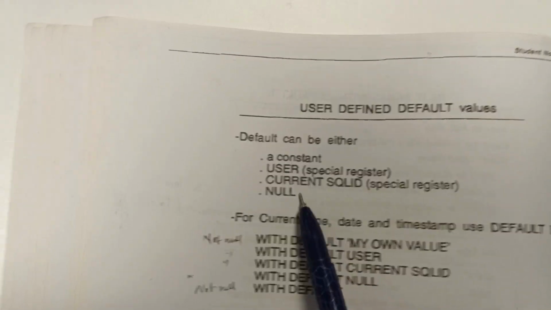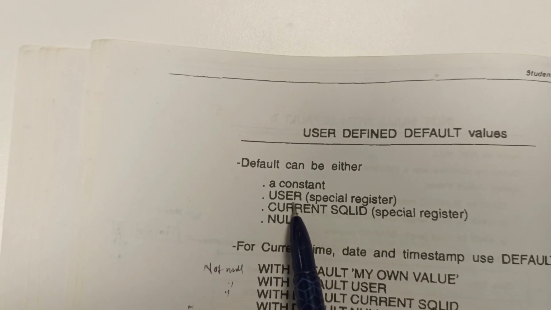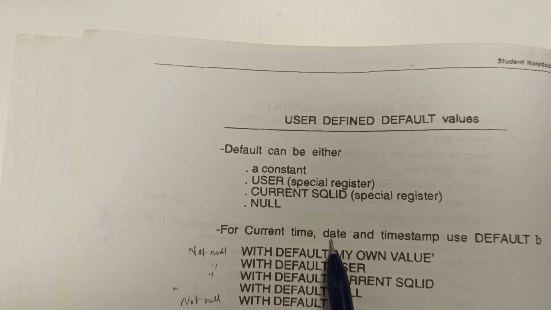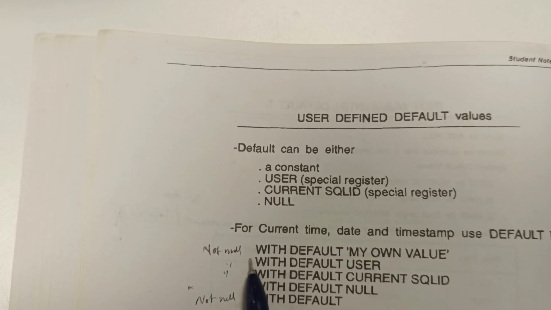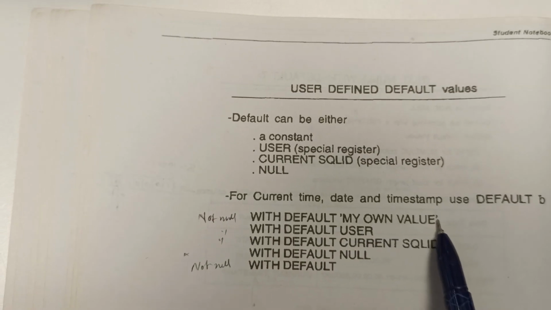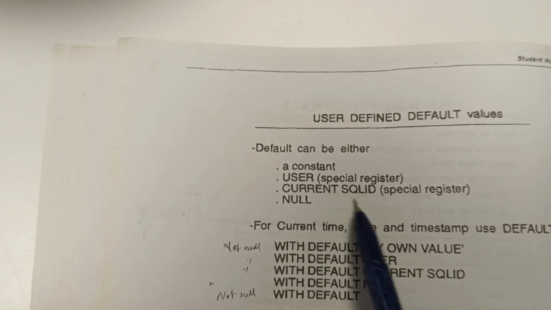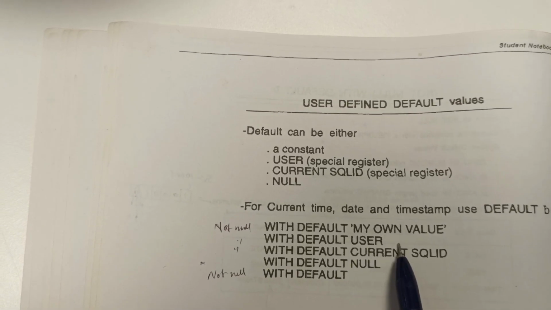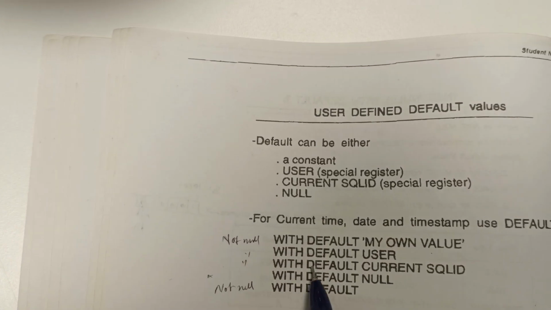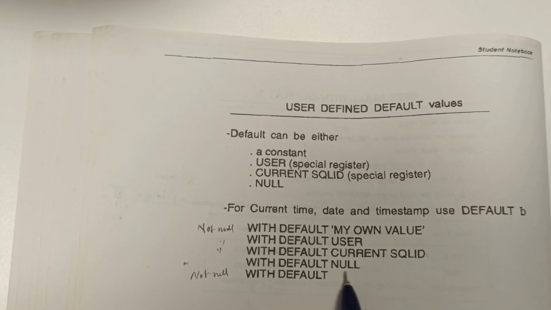Similarly, we can specify different types of values with not null. The default can be a constant, a user-defined special register, current SQL ID, or null values. For the current date and timestamp, instead of the system-defined value, we can specify our own constant value: not null with default my own value. Not null with default user will store the user value, the special register value. Similarly, not null with default current SQL ID will store that, and not null with default null value can also be specified.